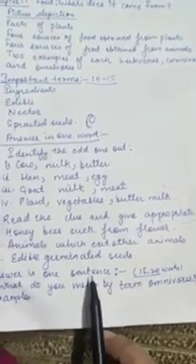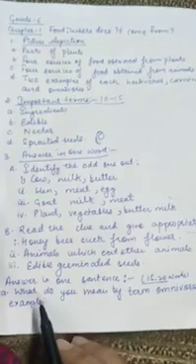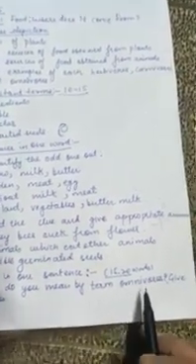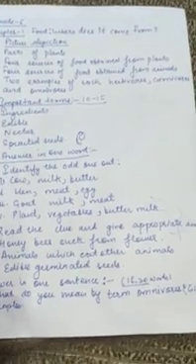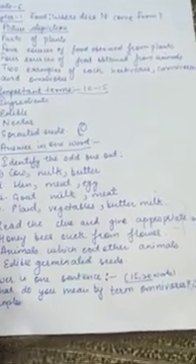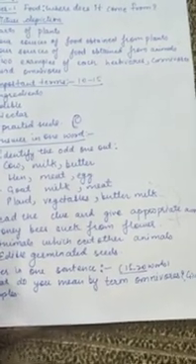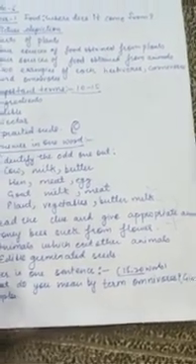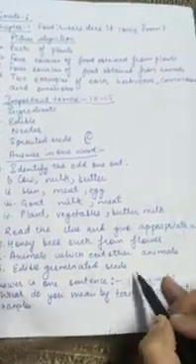Answer in one sentence, and the word limit in this should be 15 to 20 words. For question 1: what do you mean by the term omnivores, and give examples. Omnivores, you all are aware that omnivores are those organisms which eat plants, or you can say they are dependent on plants as well as on flesh. So you have to explain the term with the example.